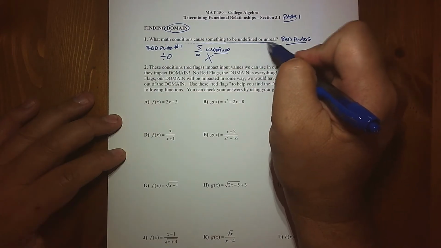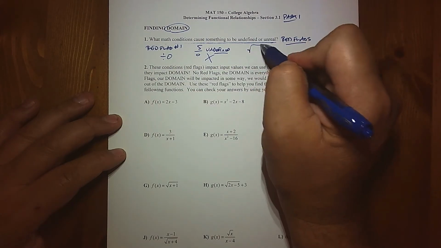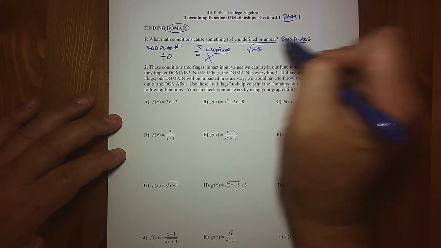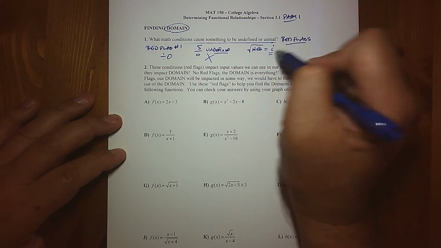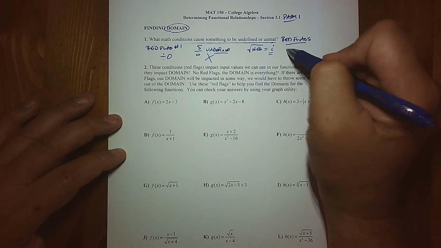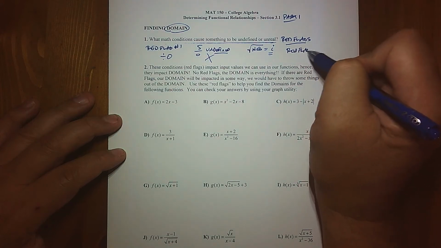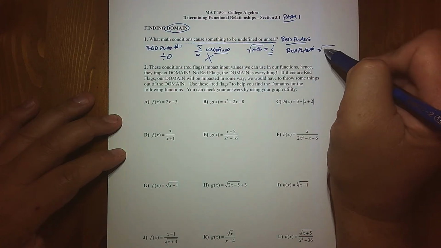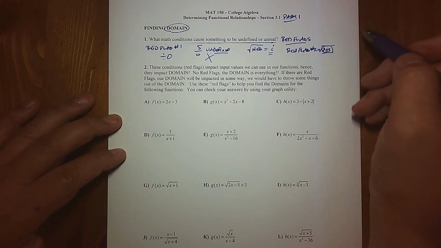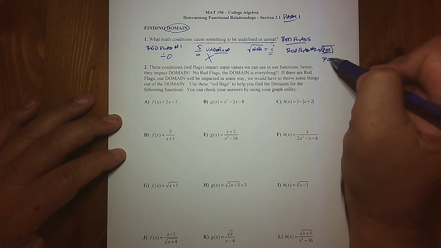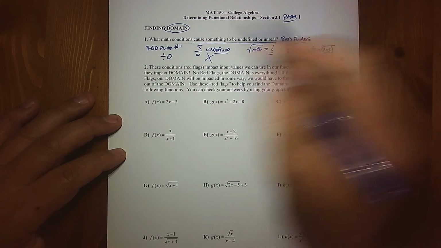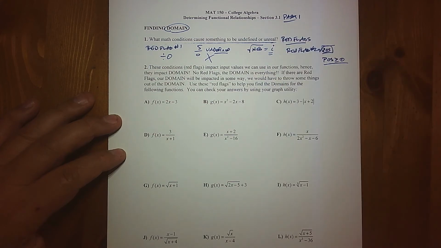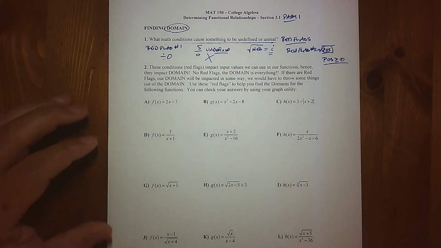And then the other one, the unreal one, is what happens when we take the square root of a negative number, right? We know that that creates an i situation. So red flag number 2, if you would, is we need to make sure whatever is inside, the radicand, has to be positive. So that expression has to be bigger than or equal to 0.